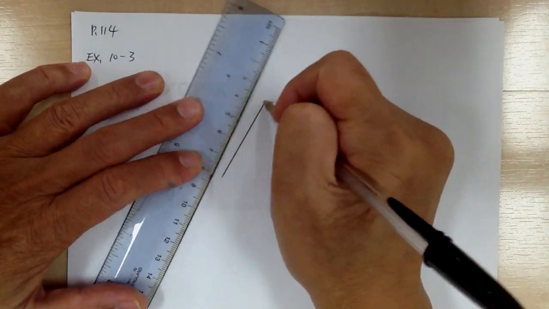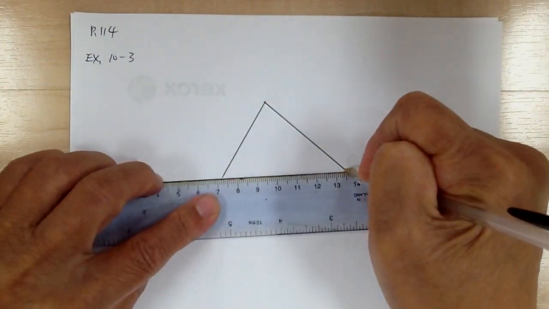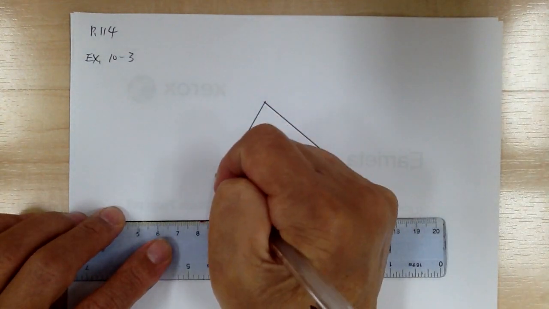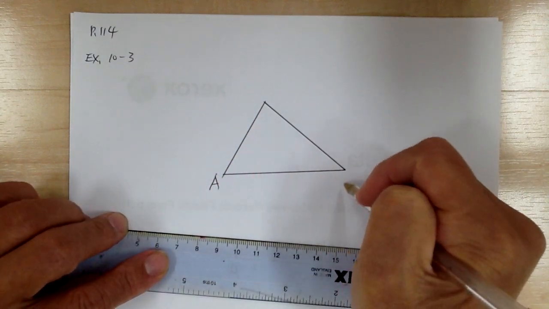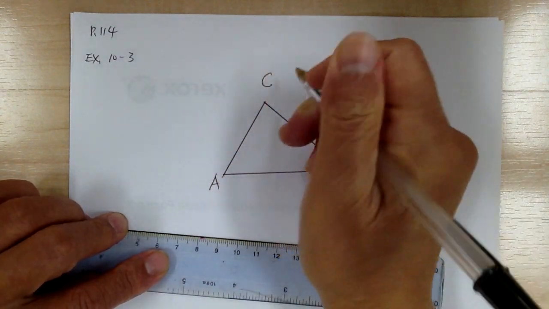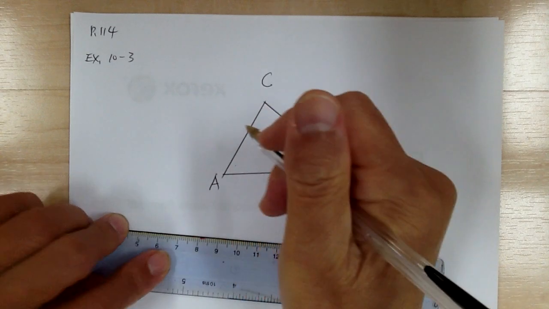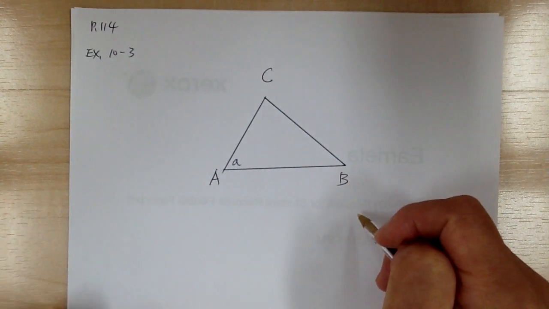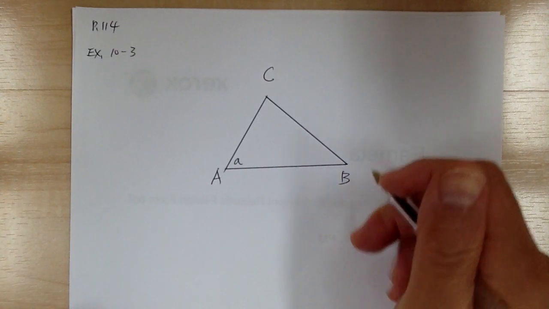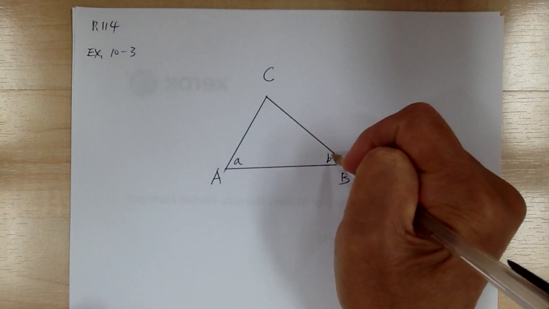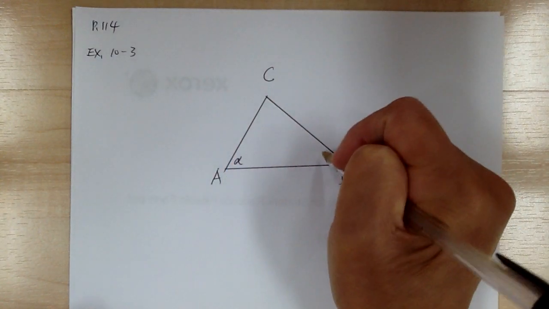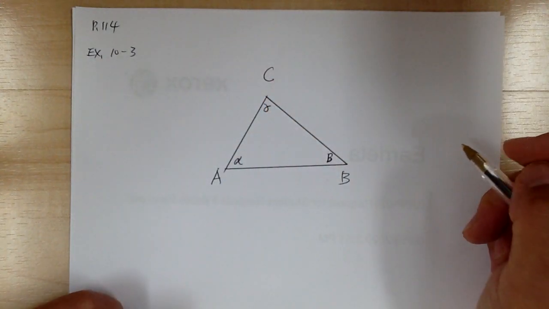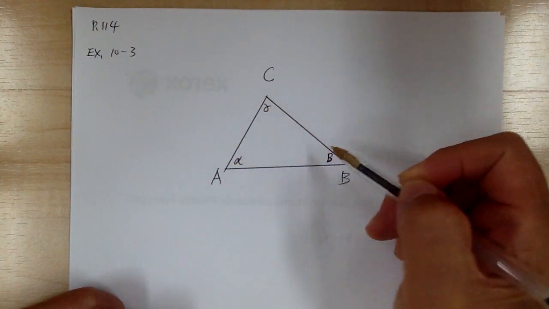Okay, so let's say you have a triangle, and in the book they call this A, this is B, and this is C. I'm going to use a small a, b, c instead of using the Greek letters, since some people are not familiar with them. So okay, let's just go and use that. Alpha, beta, gamma. So you want to prove that the three angles inside a triangle add up to 180.